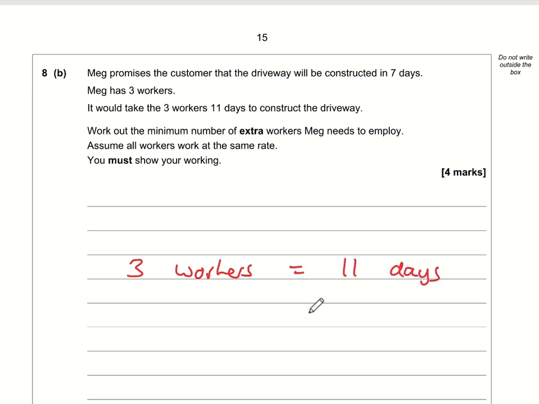Okay, in this question we know that it's going to take 3 workers 11 days. But we want the job done faster than that. We want it done in 7 days. Now, what I'm going to do is work out, well, if I only had 1 worker, how long would it take? If I've got 1 worker, that is going to take much longer, of course. So if 3 workers take 11 days, then 1 worker will take 3 times as long. So that is 33 days.